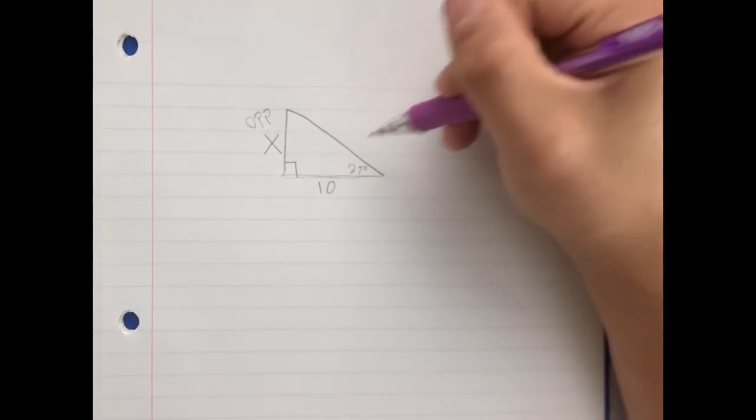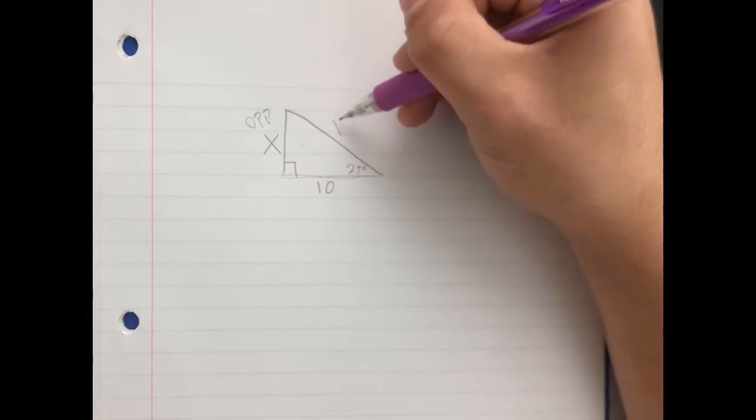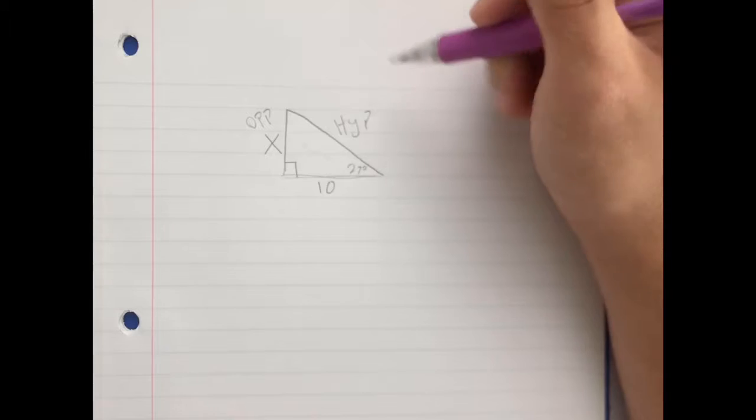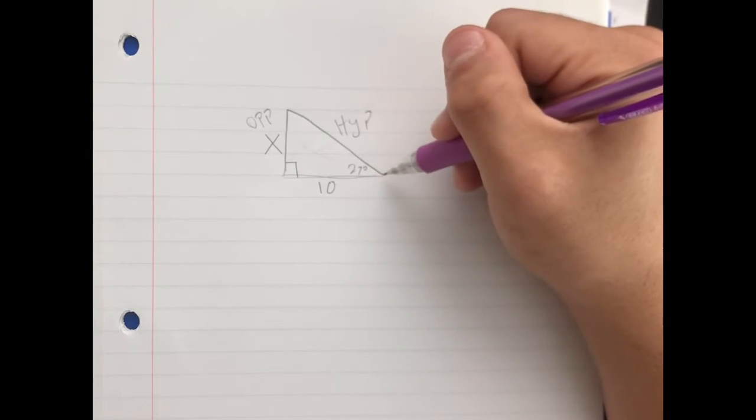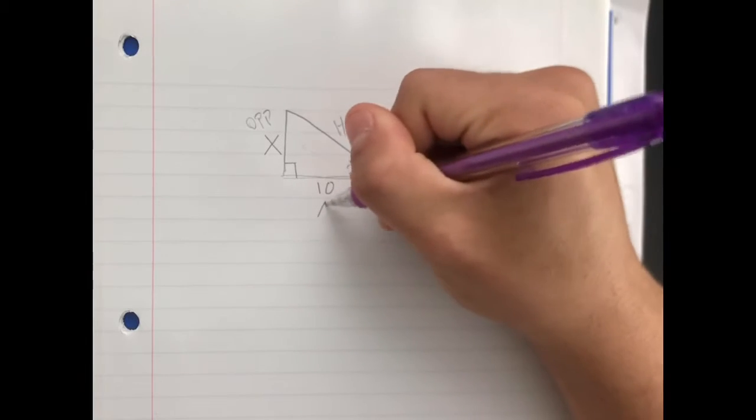And then the hypotenuse is always opposite the right angle. So this is the right angle, so opposite of it, this would be the hypotenuse. And then the last side will be adjacent, so it's not opposite or the hypotenuse, so this would be the adjacent side.